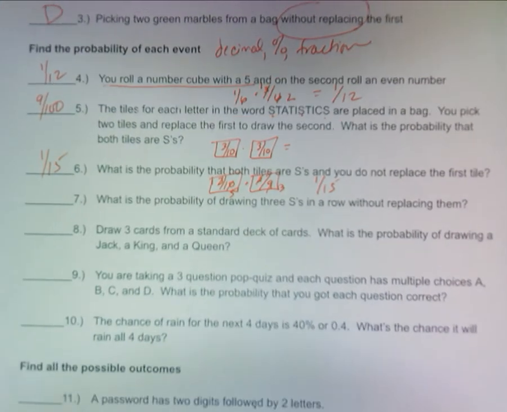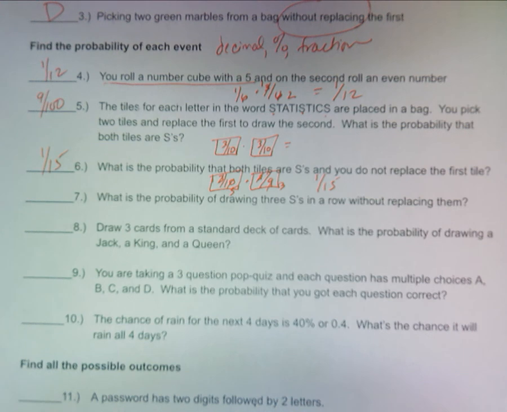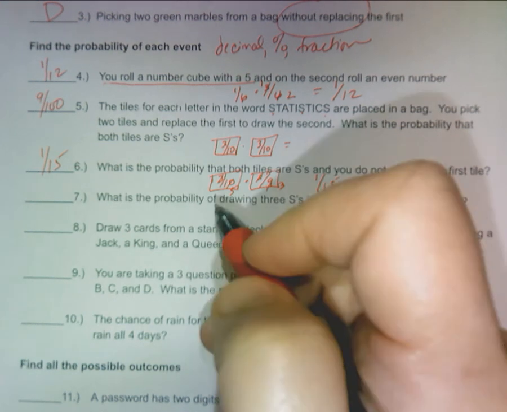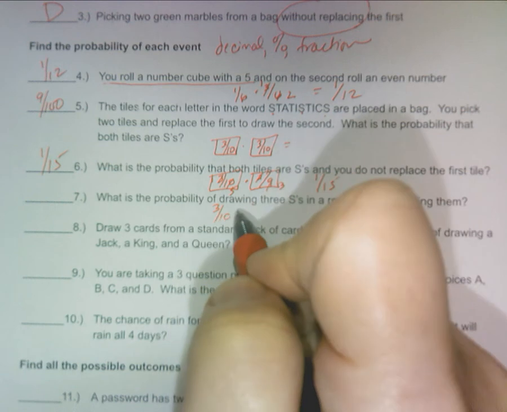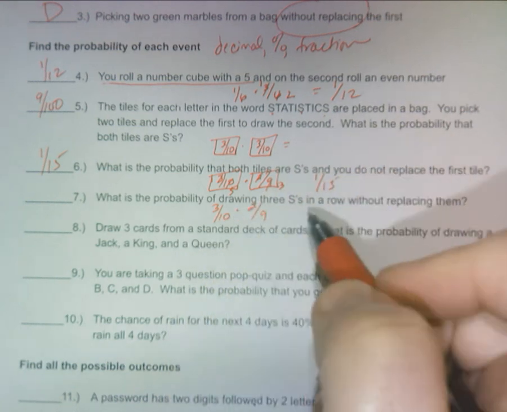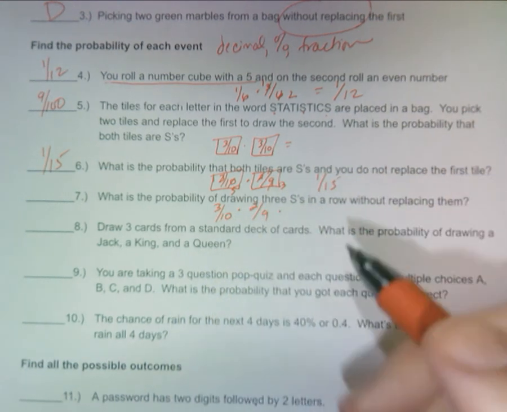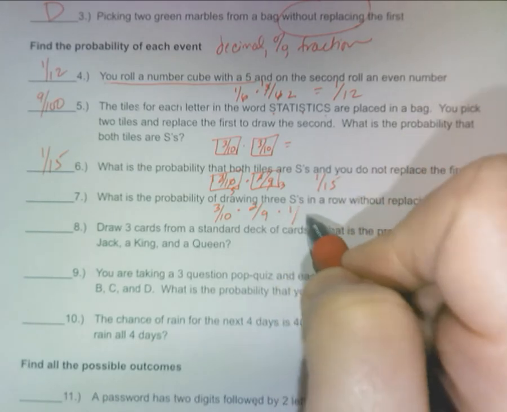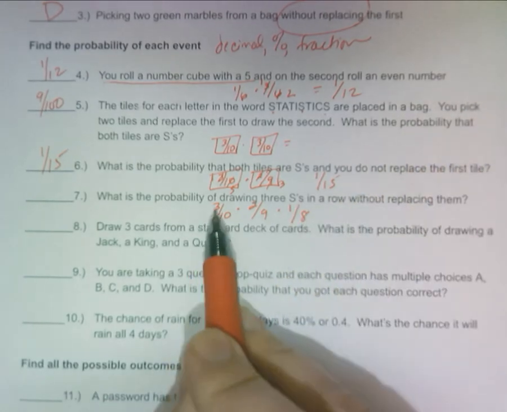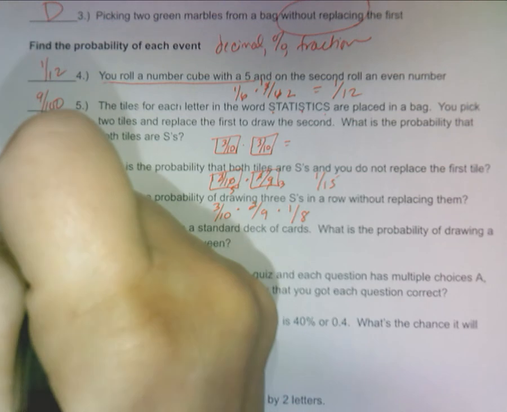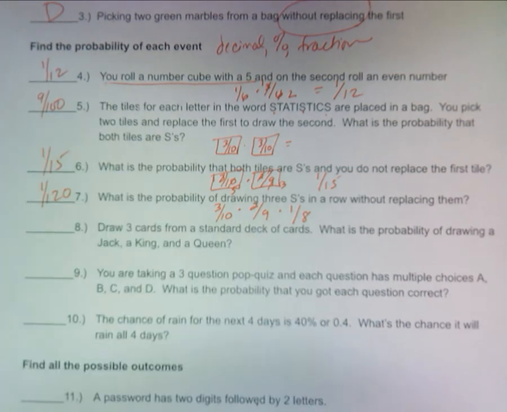What is the probability of drawing 3 S's in a row without replacing them? So this is that first pick would be 3 out of 10, second pick would be 2 out of 9. I go in for the final S, it would be 1 out of 8. And then crisscross multiply and reduce, you should get 1 out of 120.